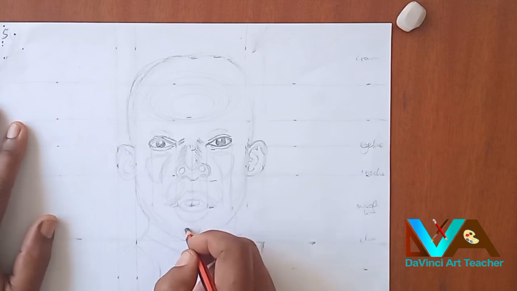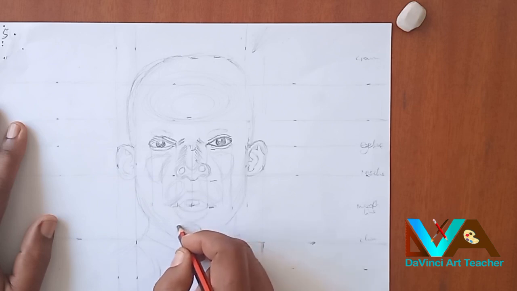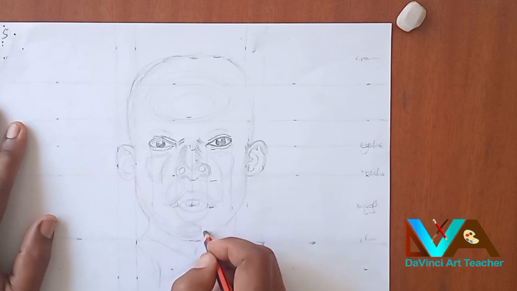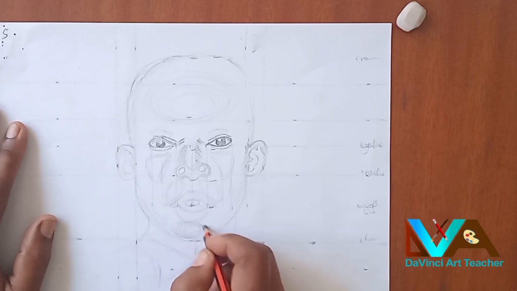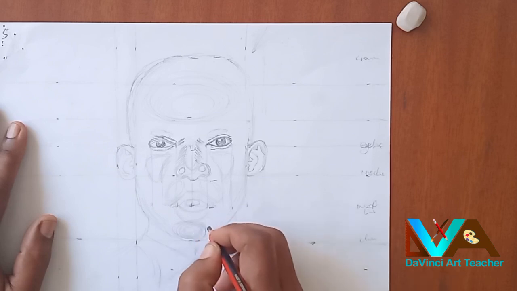If this is the highlight, then it is surrounded by lines that curve around it. It is surrounded by lines that curve around the highlight. So the lines curve that way.